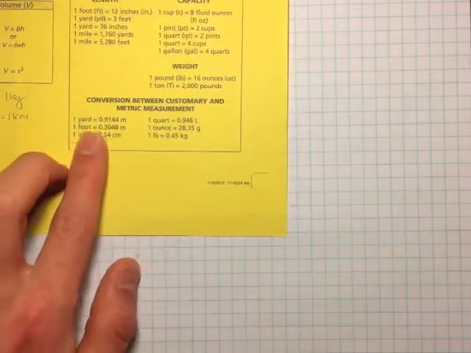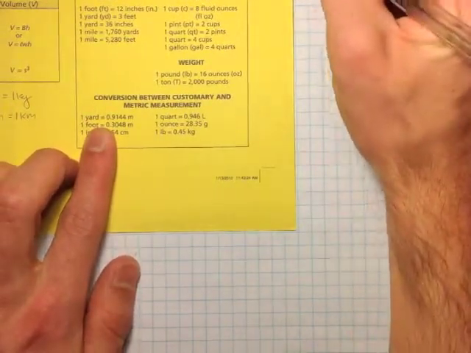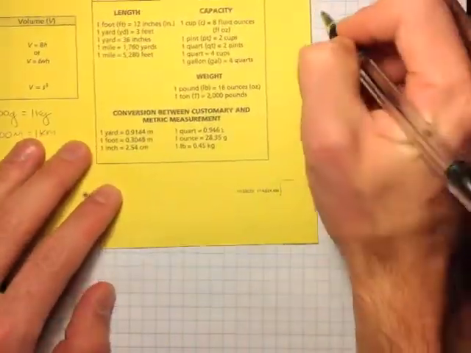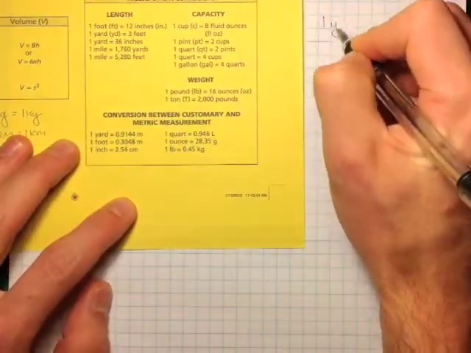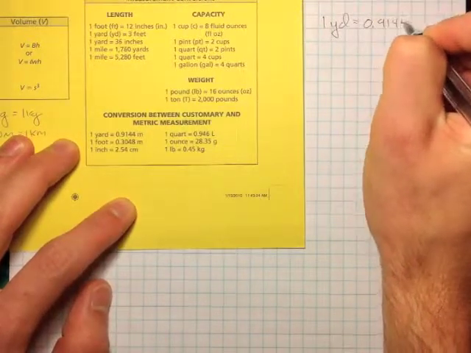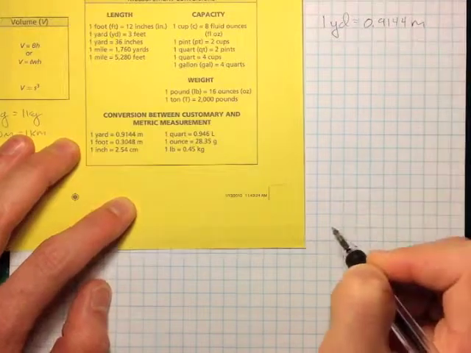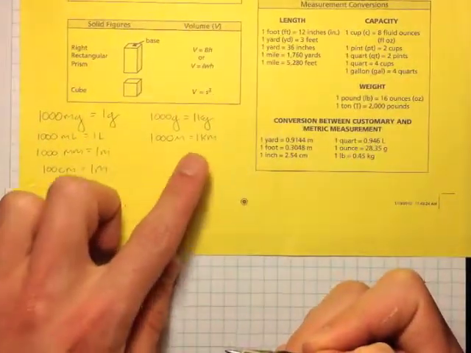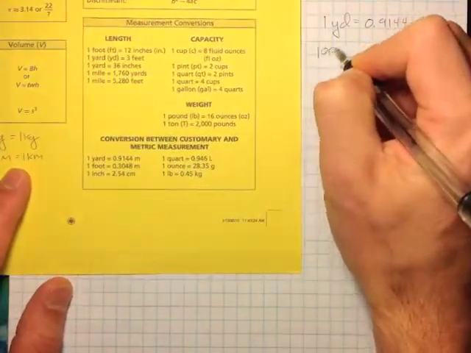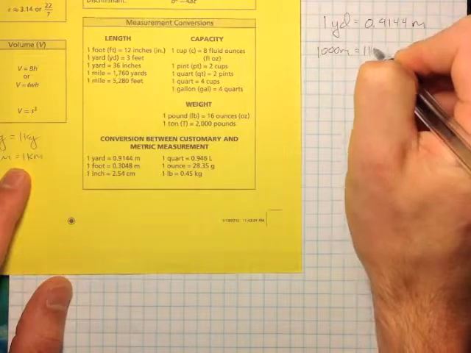So let's write down what these conversion factors are. We know that 1 yard is equal to 0.9144 meters. And we know that 1,000 meters is equal to 1 kilometer.